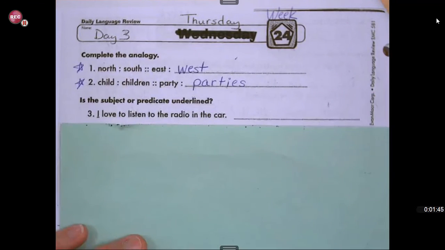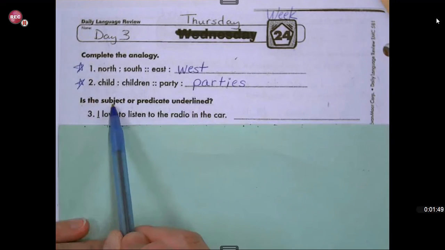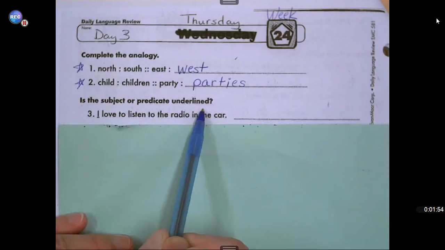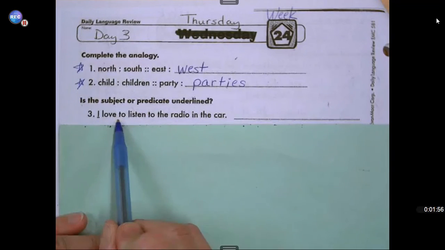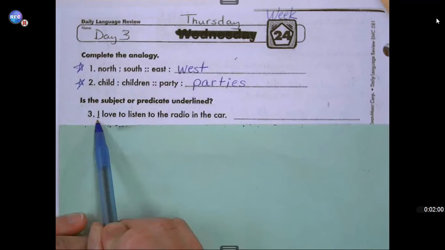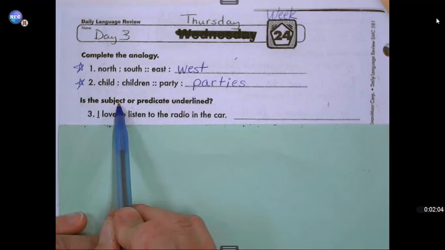Okay, let's look at number 3. The directions say, is the subject or predicate underlined? So we have the sentence, I love to listen to the radio in the car. The word I is underlined. So is it the subject, the who or what in the sentence?